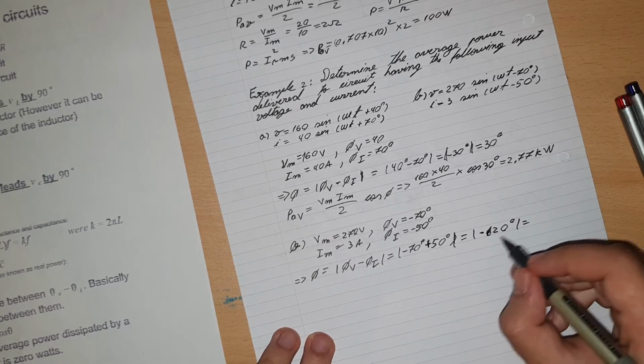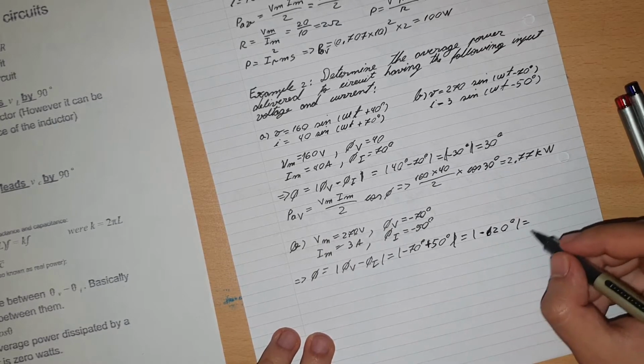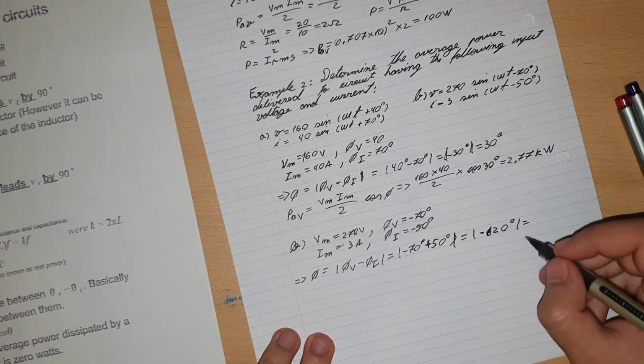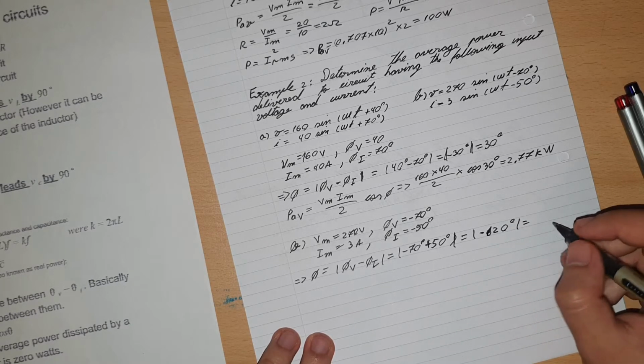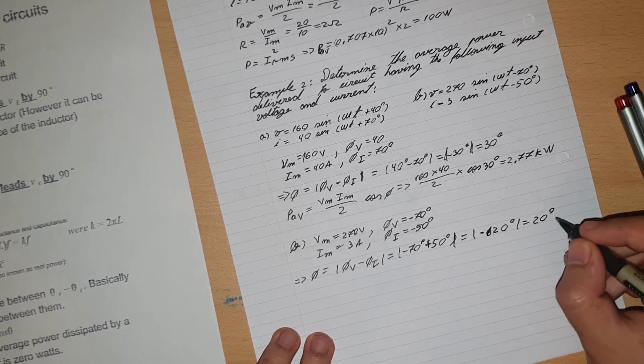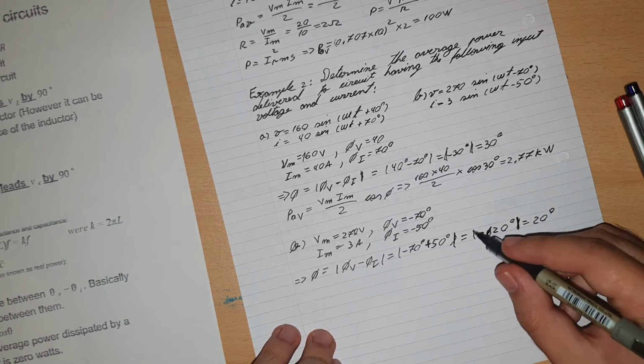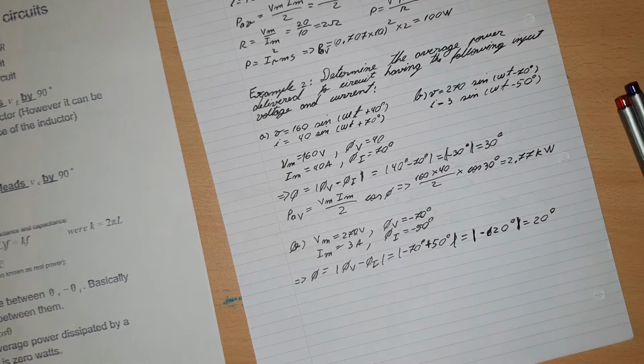Because it's minus 20 degrees, and it's between the lines, that will simply become 20 degrees. These are not really brackets, they are just straight lines, and again they just indicate the opposite sign.